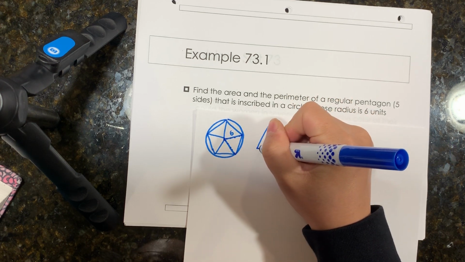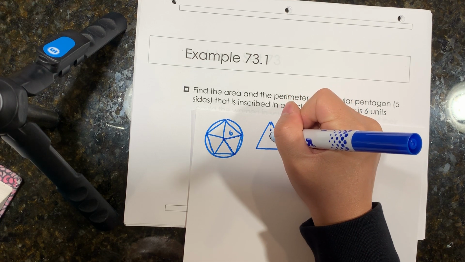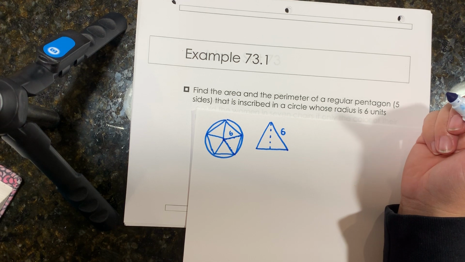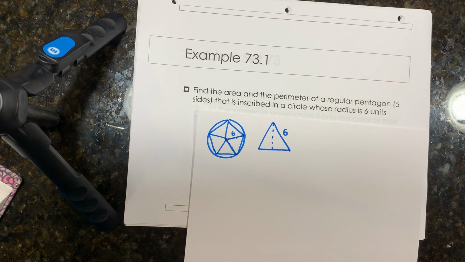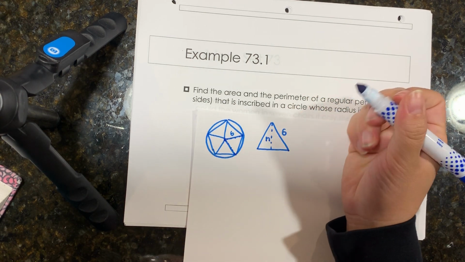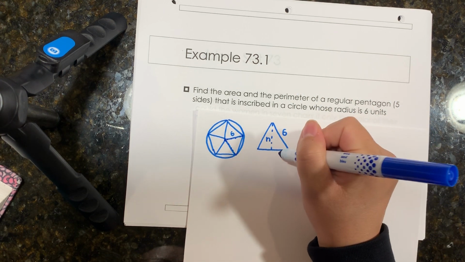So I'm going to draw the triangle here. I know that the radius is 6, so the slant is 6. And what we need to do is we need to find the area, which means that I need to know what the height is. I'm also going to need to know what the base is because they want to know the perimeter of it as well.